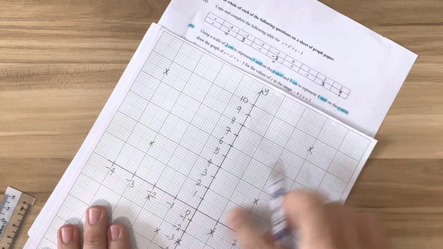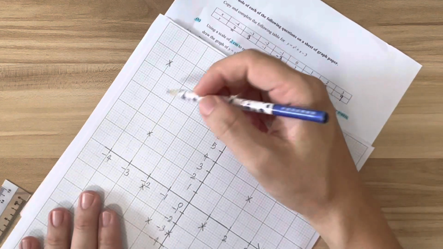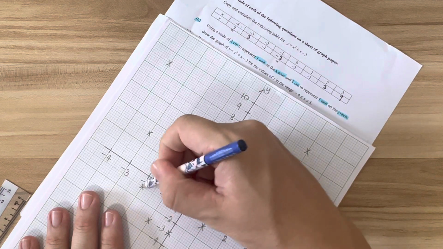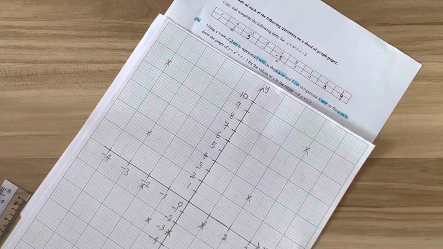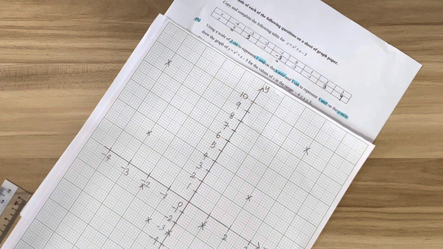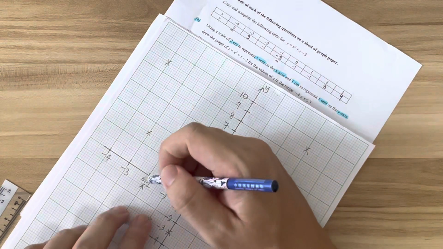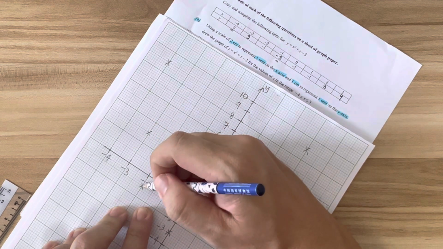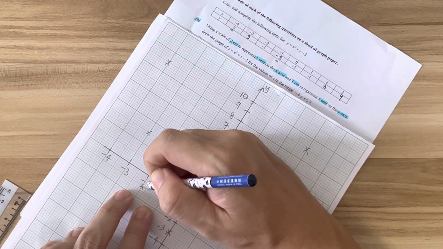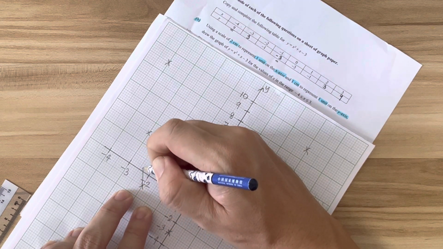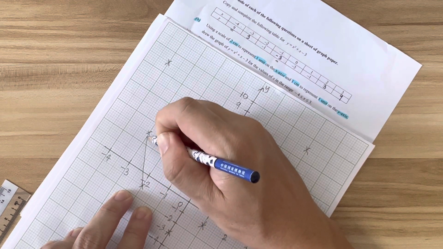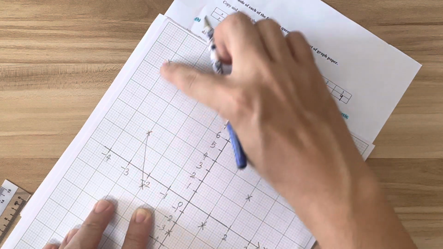I know this will look like this, so that here I will make sure that it will go up. And because I know it'll go up there, right?